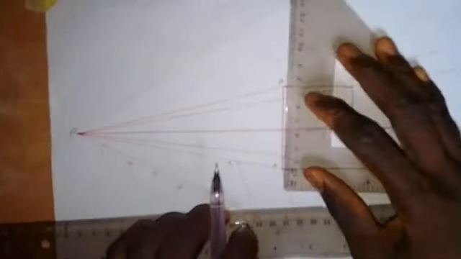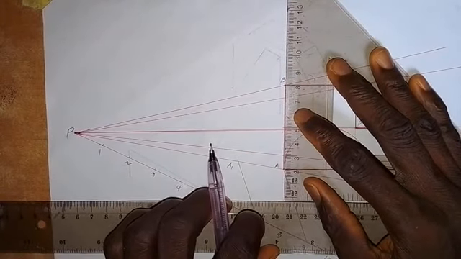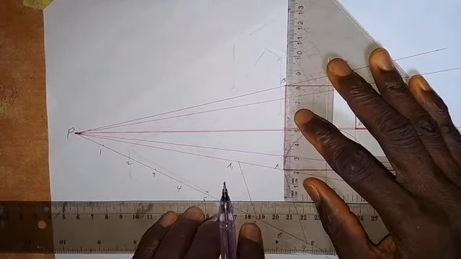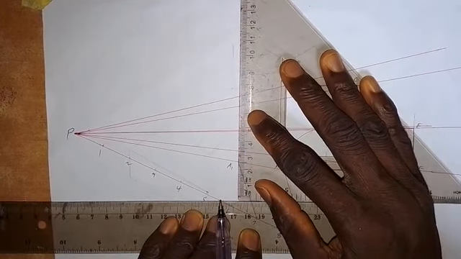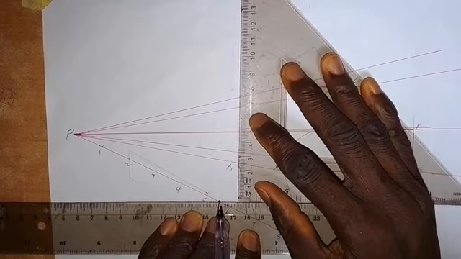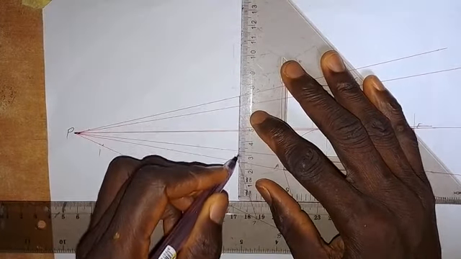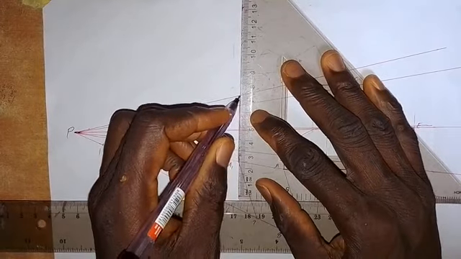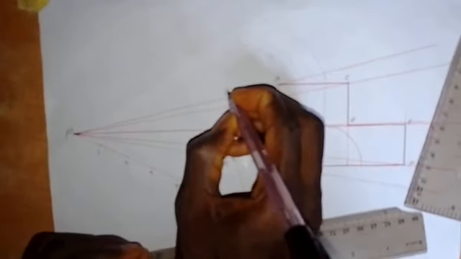The next thing I'm going to do is take my set square. Since I've located point A, I need to locate point B. So I just move this to A1. Then I'm going to draw a vertical line. Just draw a line. Don't let me say it should be a vertical line; sometimes it will not be a vertical line. So this is the new B, so we call it B1.